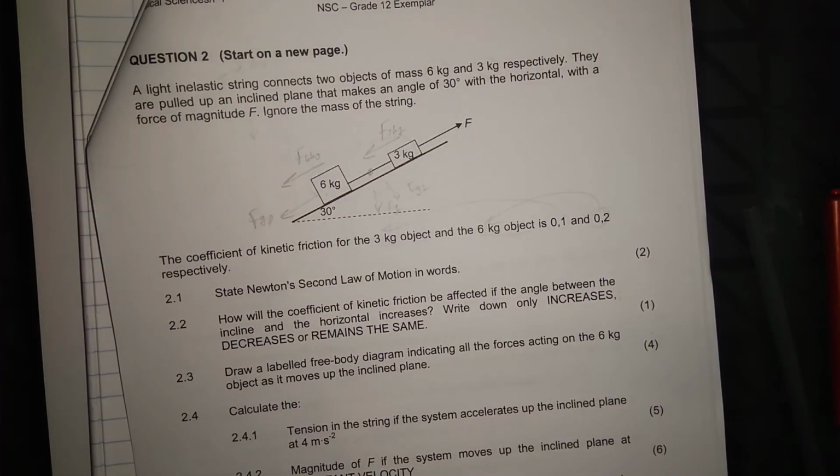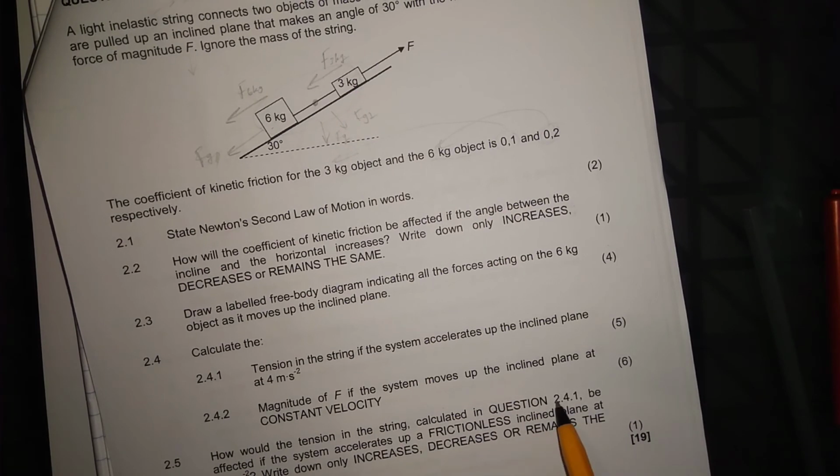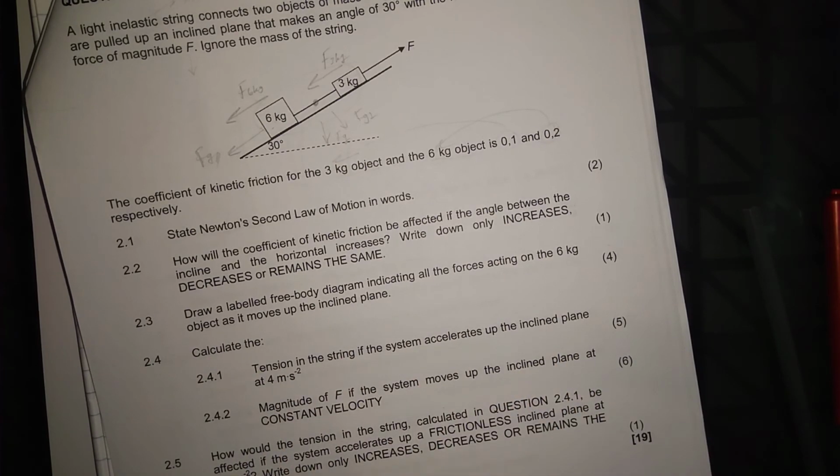Okay, how would the tension in the string calculated in question 2.4.1 be affected if the system accelerates up a frictionless inclined plane at 4 meters per second squared? We want the accelerations to be the same, but this time it's frictionless, no friction. Write down increases, decreases, or remains the same.